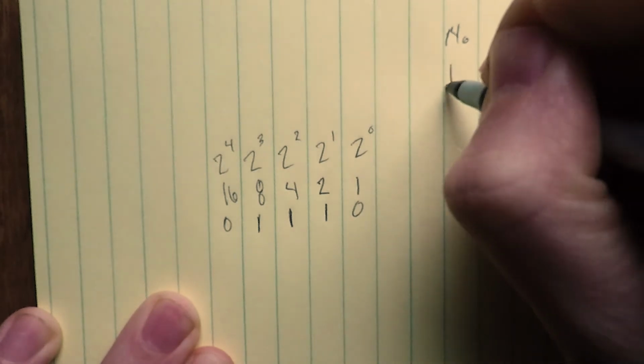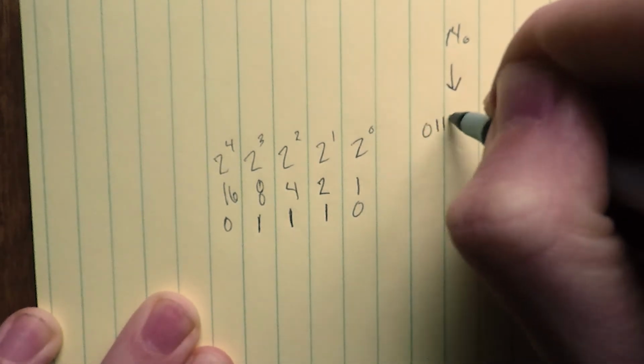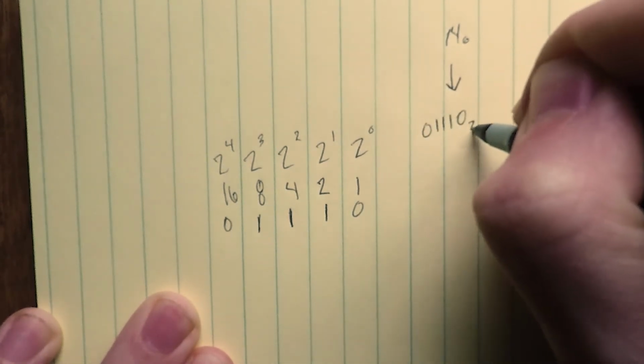So 14 in base 10 converts into 01110 in base 2. Very conveniently can be written with zeros and ones, interpreted by a computer, and then make things like calculators work. That's what I wanted to talk about today.